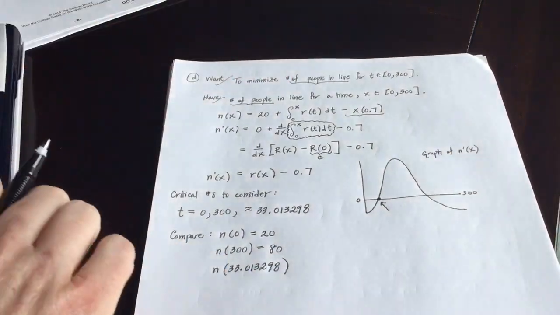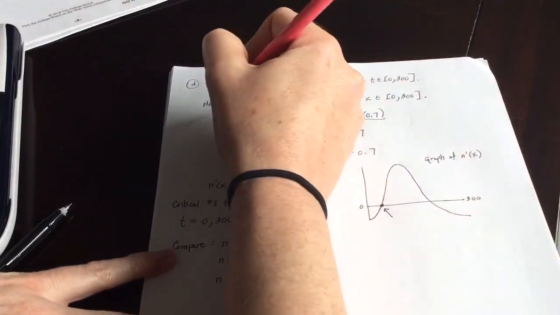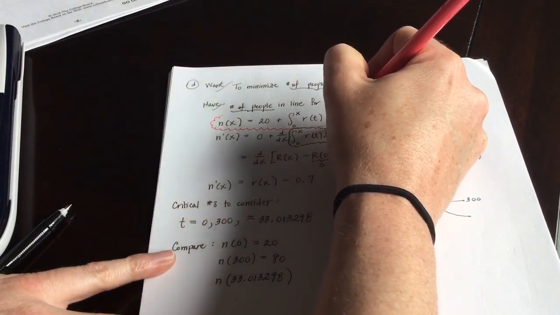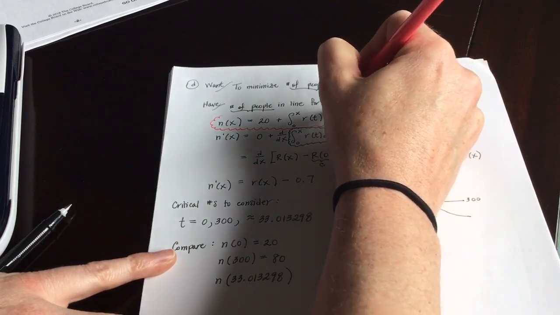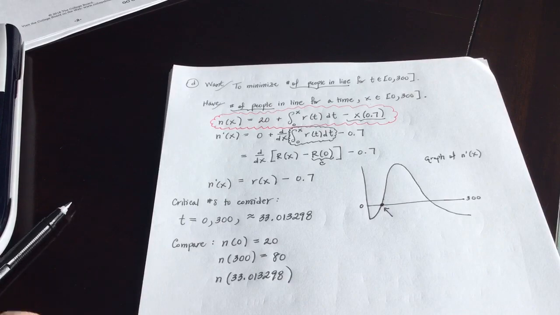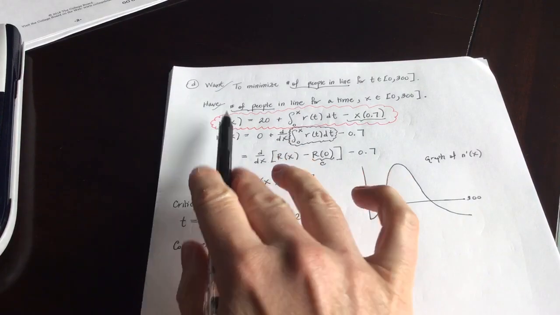And then now let's figure out how many people were in line at this point. I'm just going to follow my own rule here. Okay, so this is my function rule. I'm just going to plug 33.013298 into that.